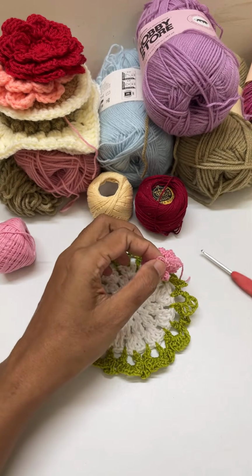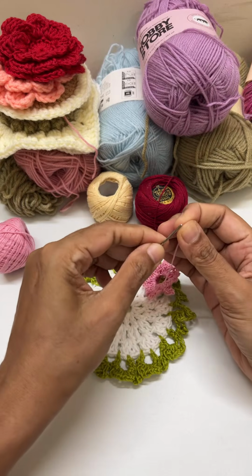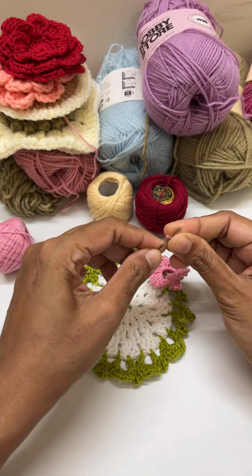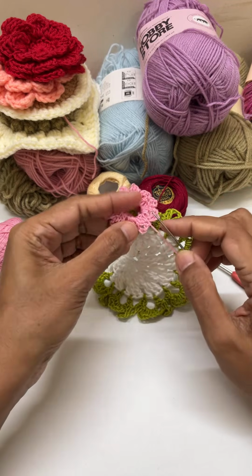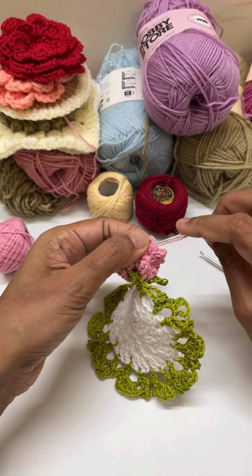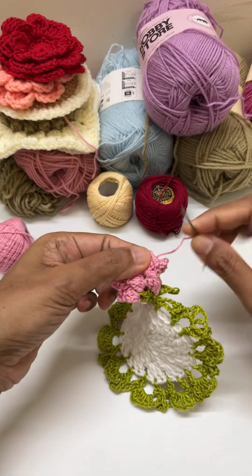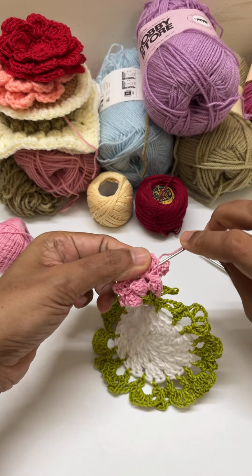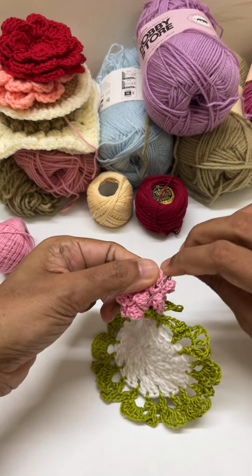So what I'm going to do is, as I'm making it, I'm just going to keep weaving in the ends, because once you are done with your work, if you sit to weave all the ends in, it's a tedious process. So that's why it's better that we just get it done as we are making a project. So just go into these stitches and come out here.